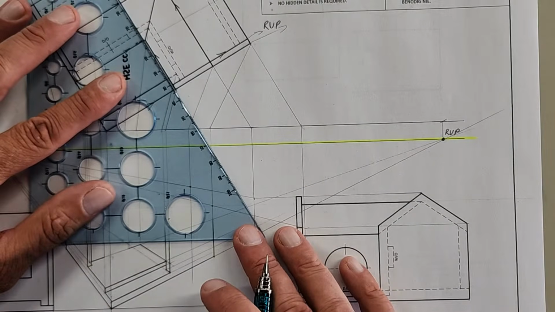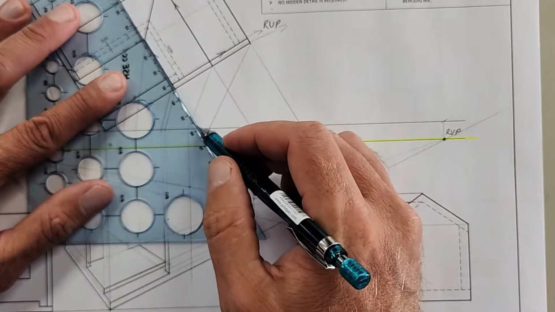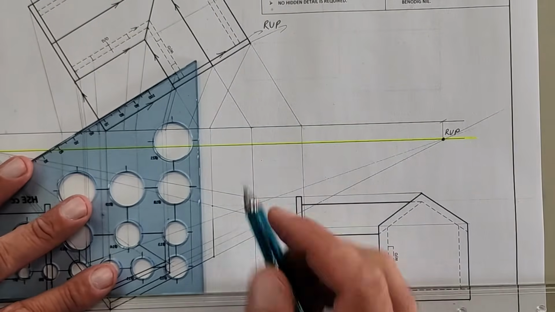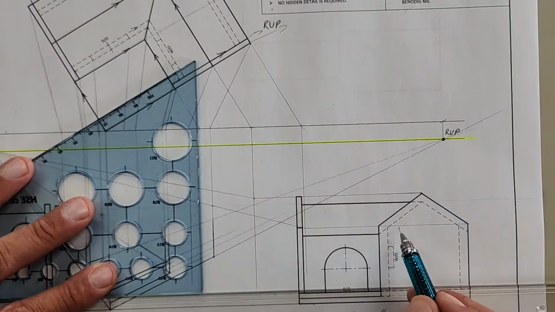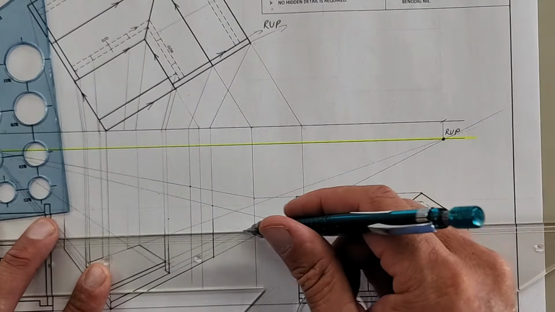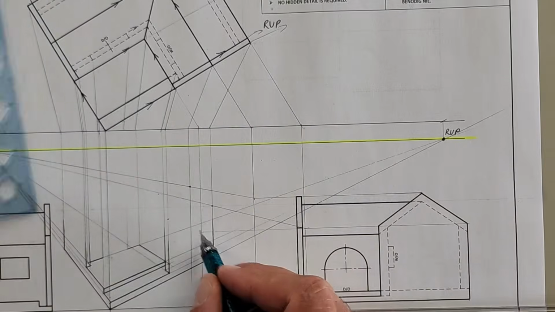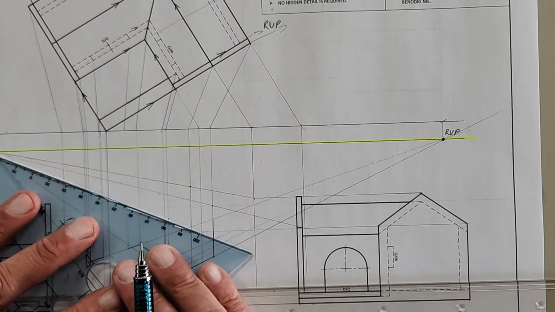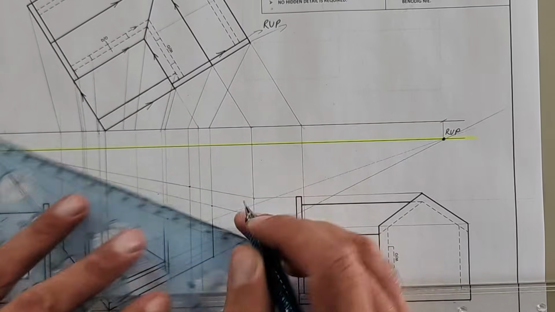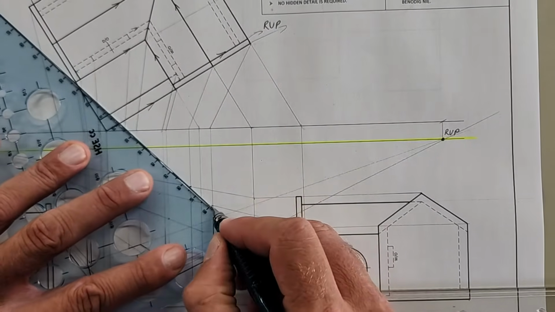So in line here, down to the picture plane. Bring that across. And if I head back now, they should cross at the same spot. There we have it. Perfect. So I know these three corners are correct and I can draw them in with confidence.